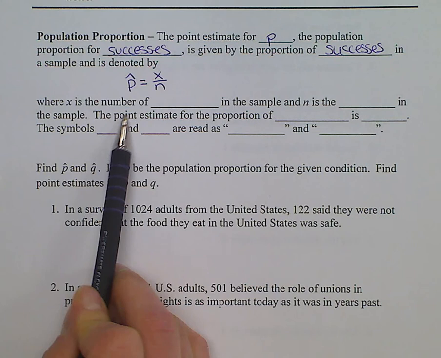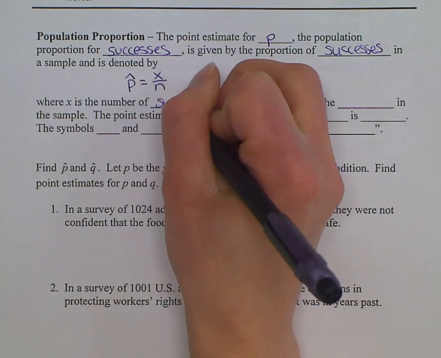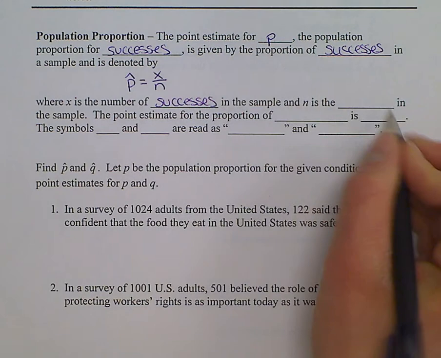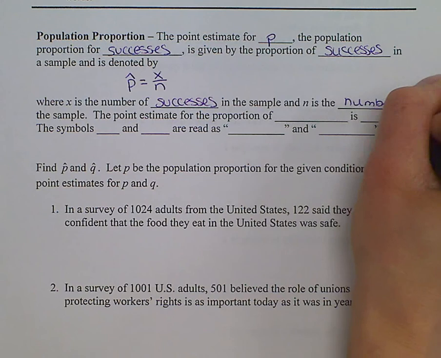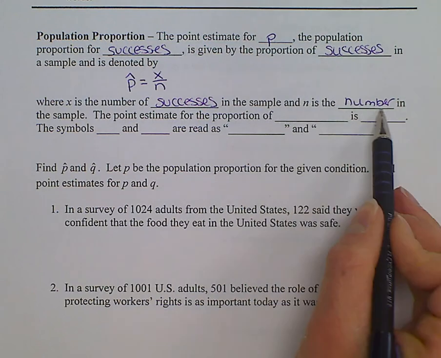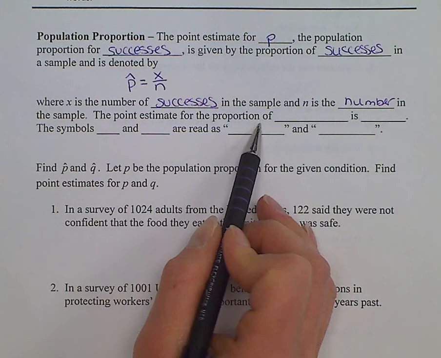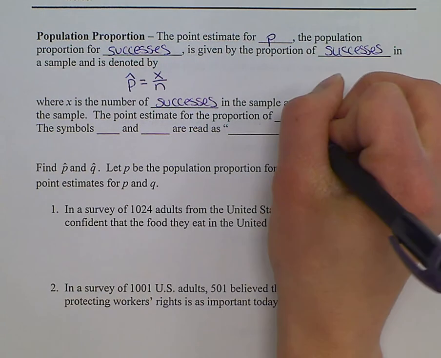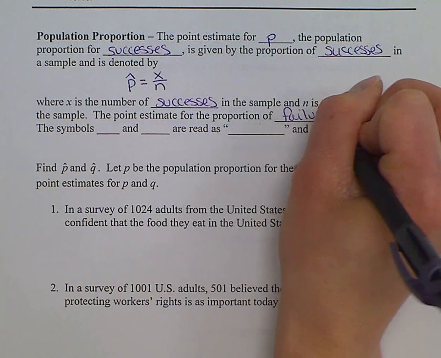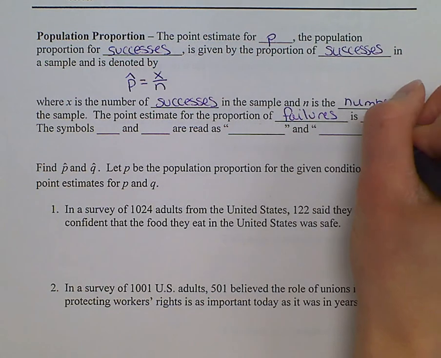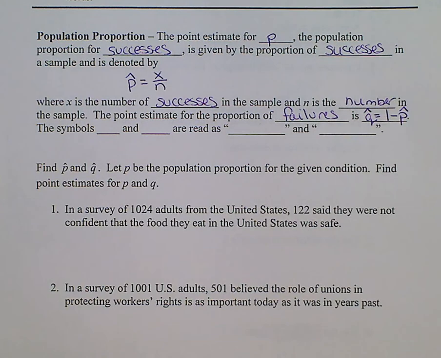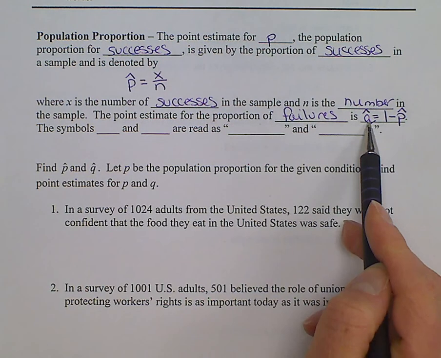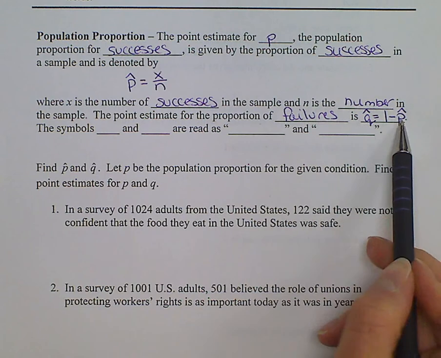X is your number of successes. N, of course, is the sample size. So it is the number in the sample. And the point estimate for the population proportion of failures, we know normally failures is Q. So here we're going to use Q with that caret on top equals 1 minus the sample proportion, because we know that these two together have to equal 1. Probability of success plus the probability of failure.